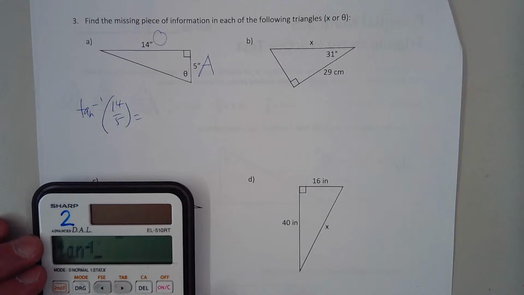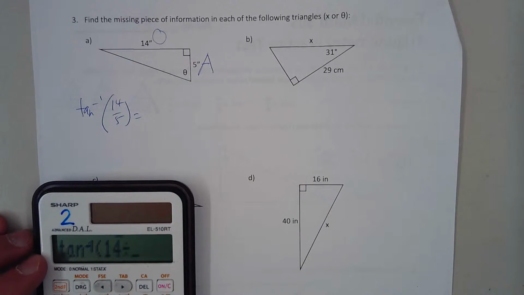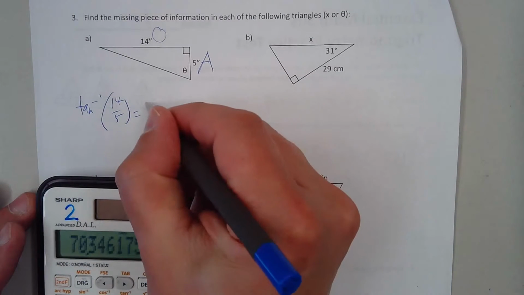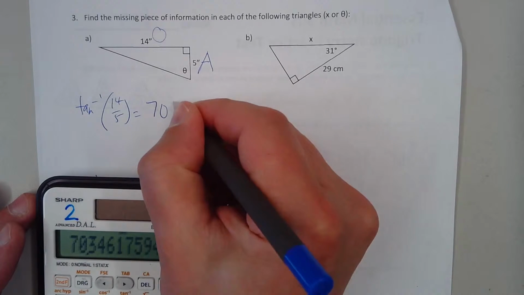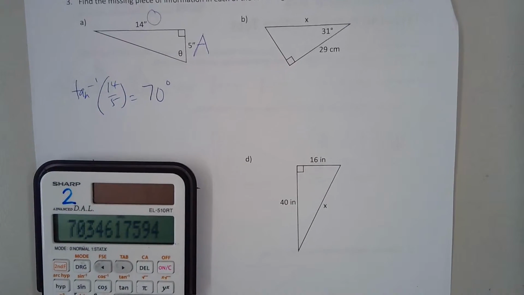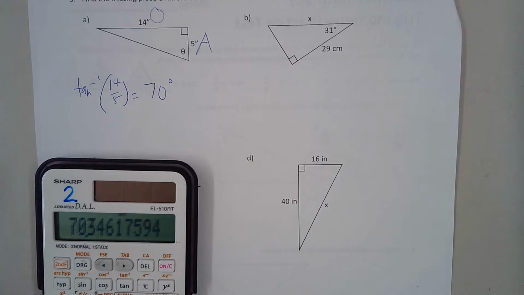On my calculator, it's almost better to set it up this way. But on your calculator, it might be better for you to hit 14 divided by 5 equals, then hit shift tan, whatever. As long as you end up with 70, I guess 70 degrees. Didn't specify. If you put 70.3 or 70.35, that's fine. As long as you got about 70, that's good. Everybody get 70?